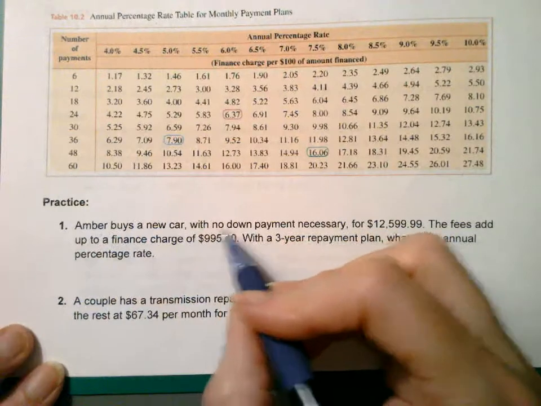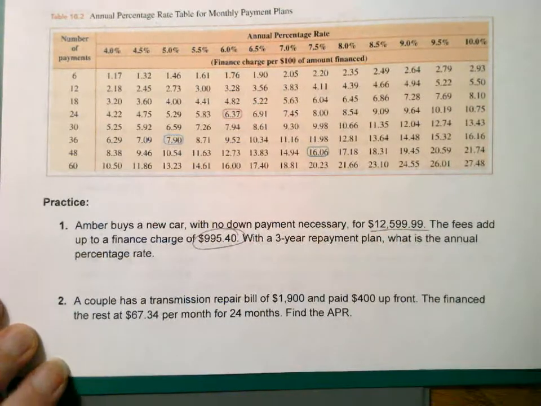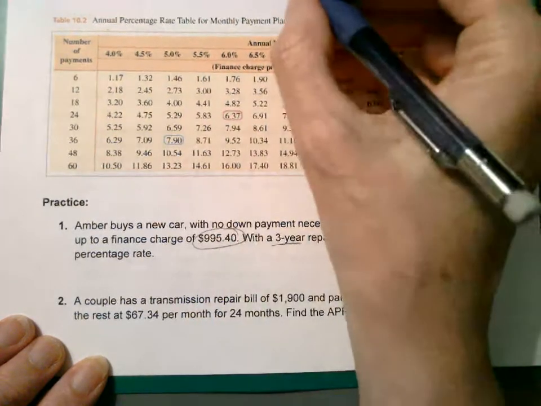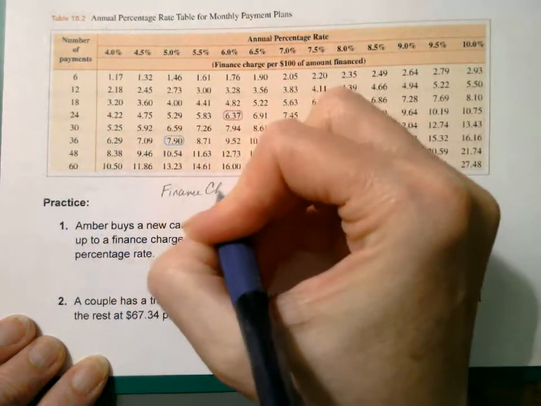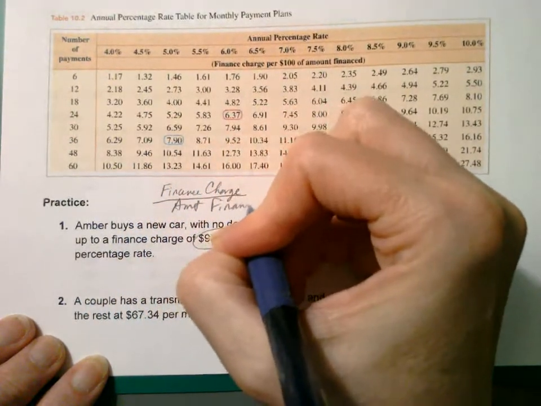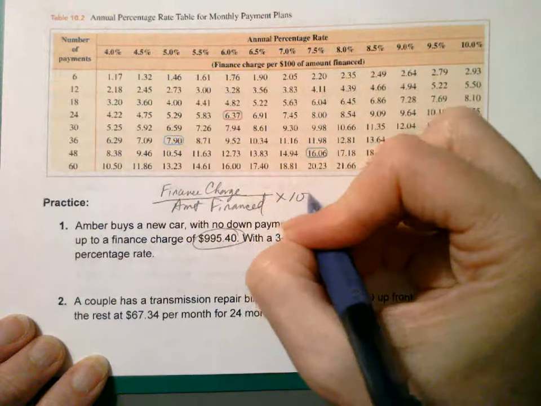Amber buys a new car with no down payment necessary for this amount. Fees add up to a finance charge of this. All in, that's the amount of fees, interest, whatever finance charge. It's a 3-year term. What is the annual percentage rate? So according to this formula up here, let me write it here: finance charge divided by amount financed, times 100.